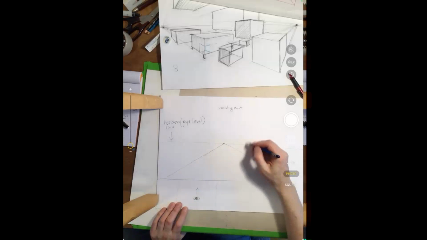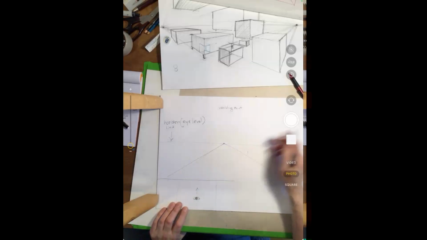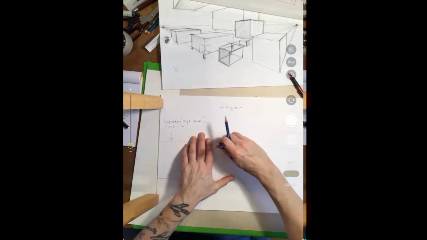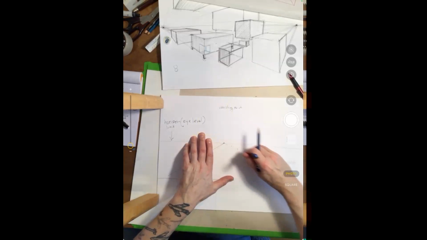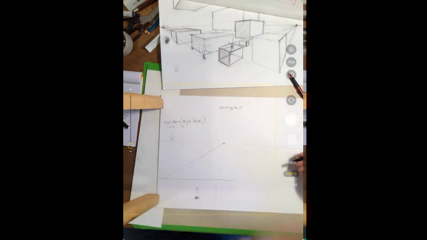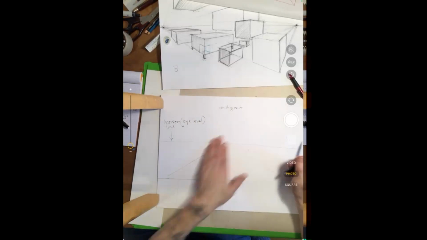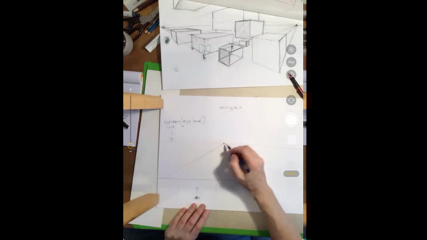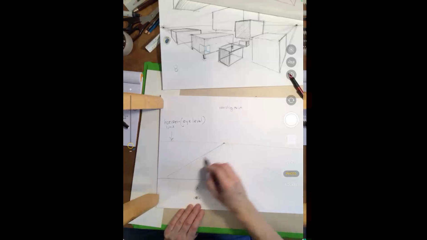I've got objects receding. I'm going to take this out. I feel like that's a little bit limiting to have that. I'm just going to leave that division right there.